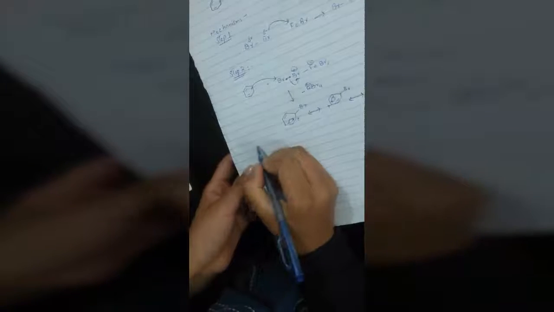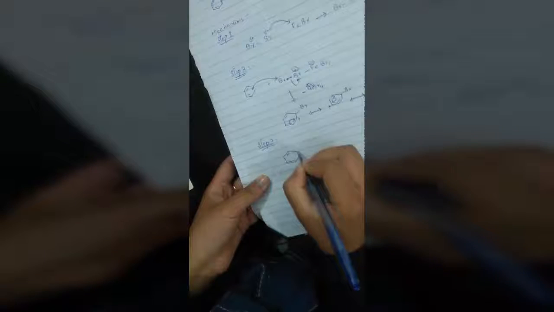Okay, now in step 3, what happens? As we said, any nucleophilic species will now accept that proton attached to the carbon atom bearing the electrophile.